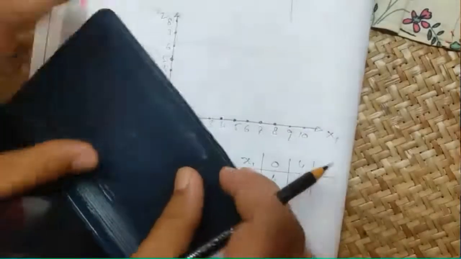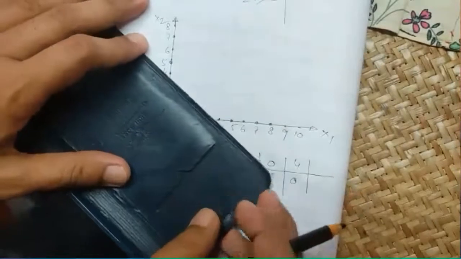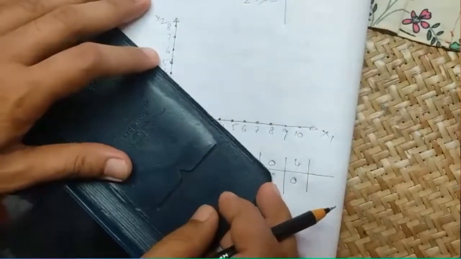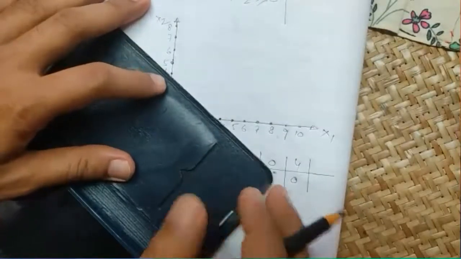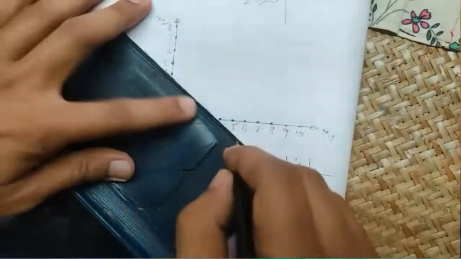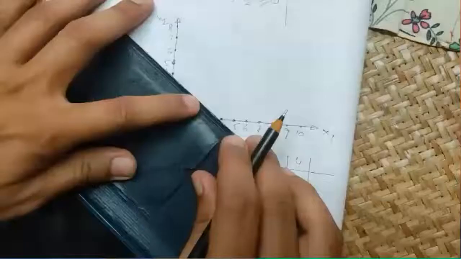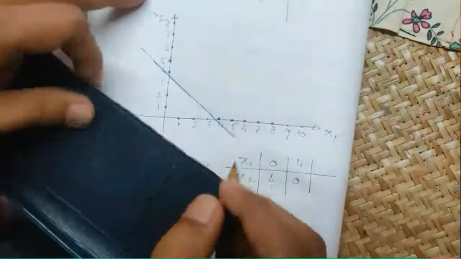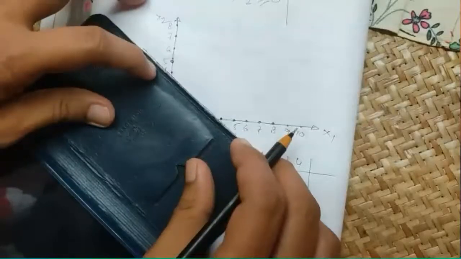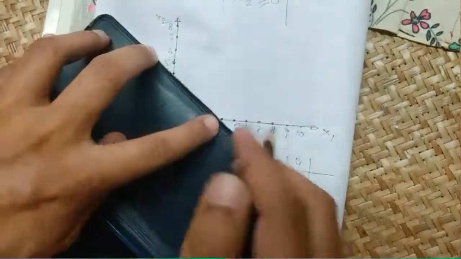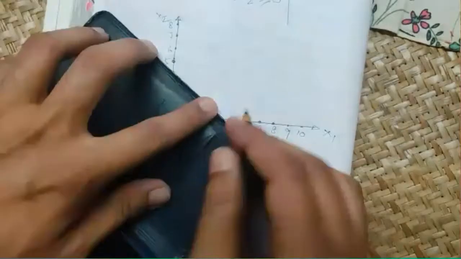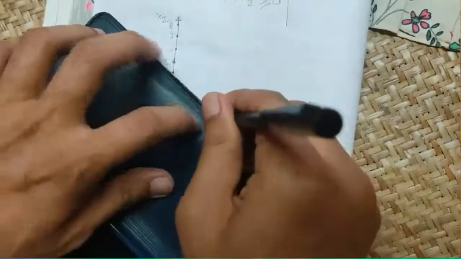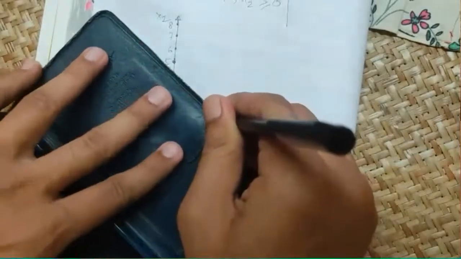I do not have the ruler with me, so we have to improvise. Okay, you just understand that this goes in this way.